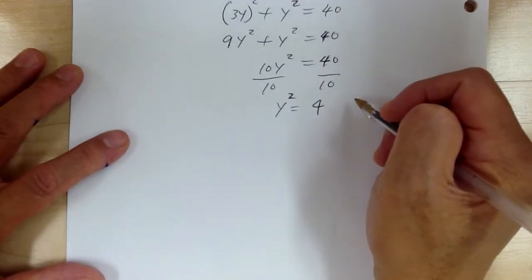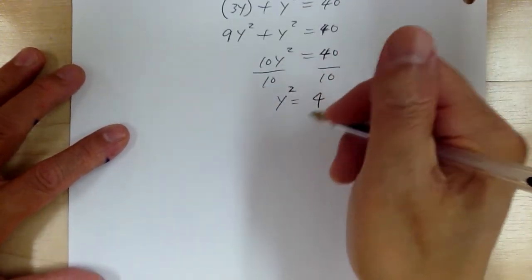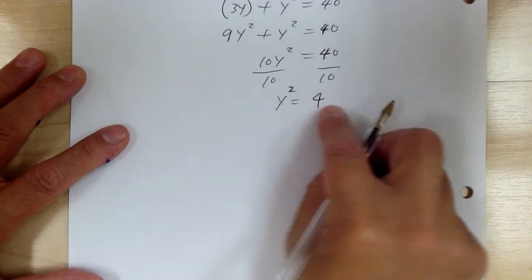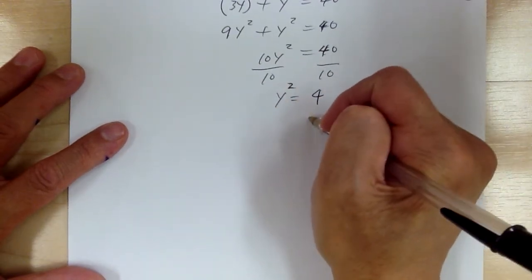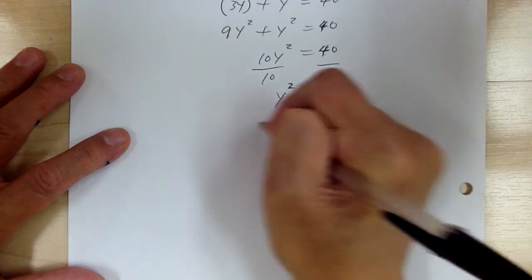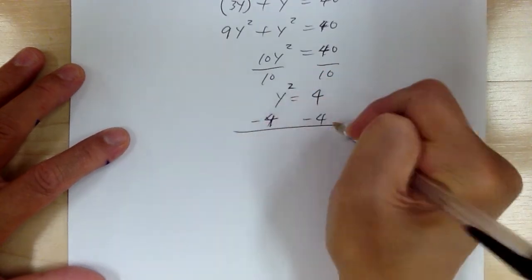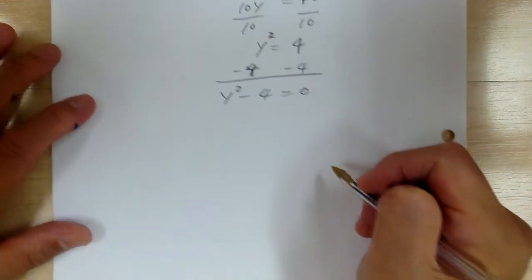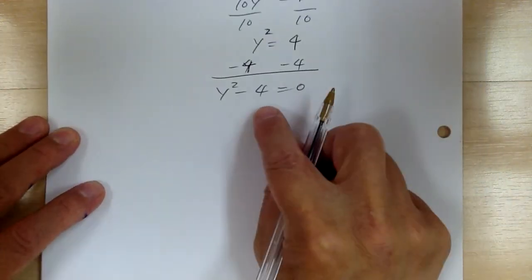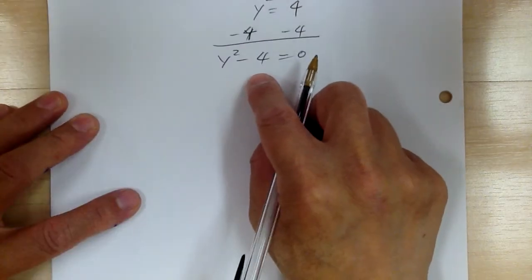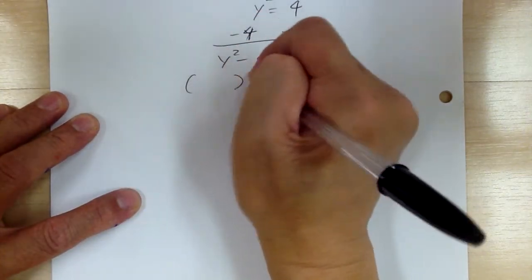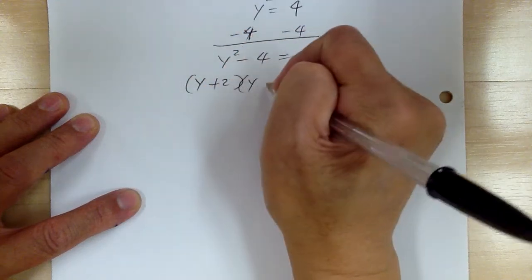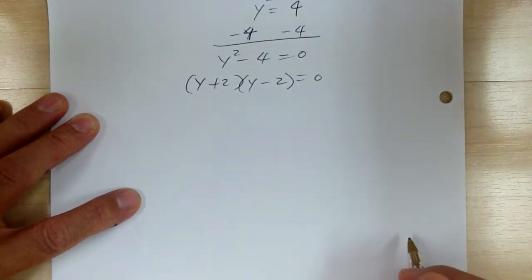Now you haven't learned the square root yet, so let's go ahead and do the factoring technique. If you know the square root method, you just take the square root on both sides. But from here, you go and minus 4 on both sides. So you're going to get y squared minus 4 equal to 0. And when you factor, step 1, common factor, cannot. Step 2, special factor. So this is the difference of squares, so you can factor into conjugates. So it would be y plus 2, y minus 2, right?